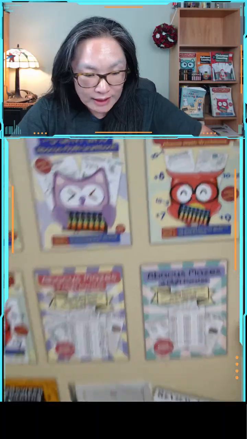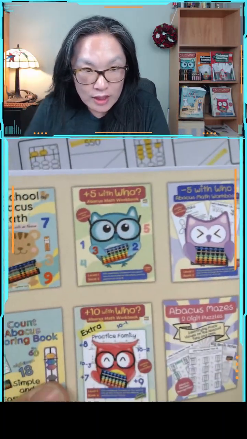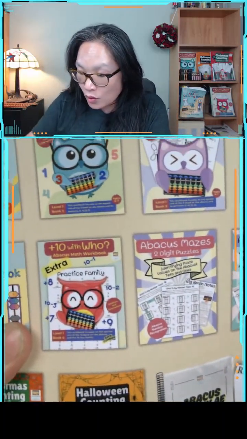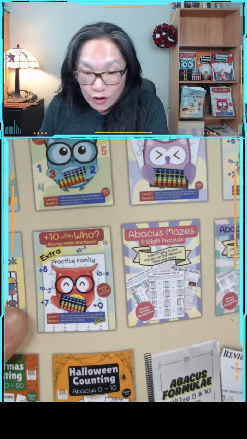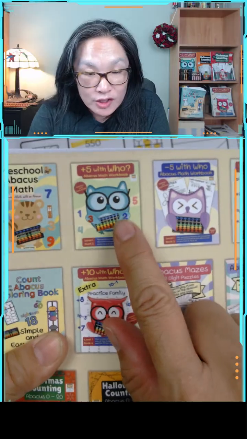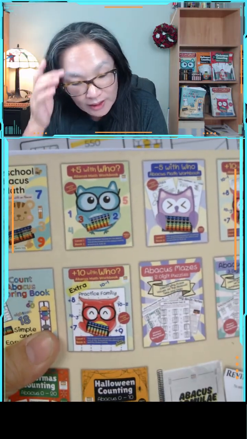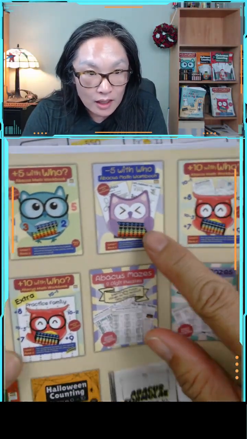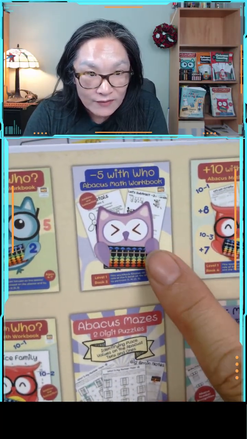This was meant for kids, but it's okay for adults too. The reason why is because it depends on how fast or how slow you want to go. If you need more practice, then I would suggest this for right now. I am still building out more books. The next concept that you would be doing would be the minus 5, right?